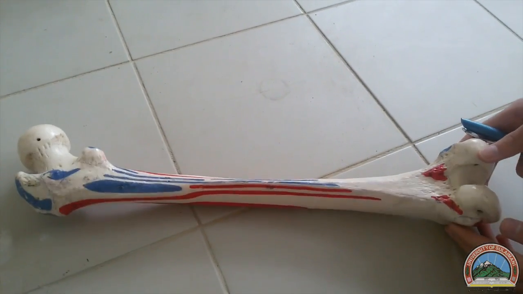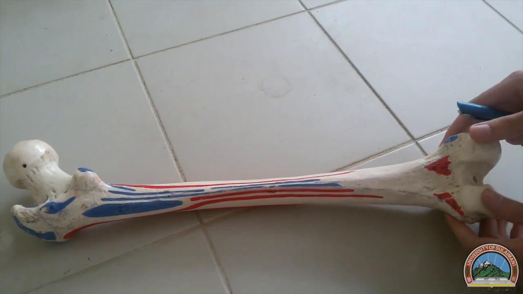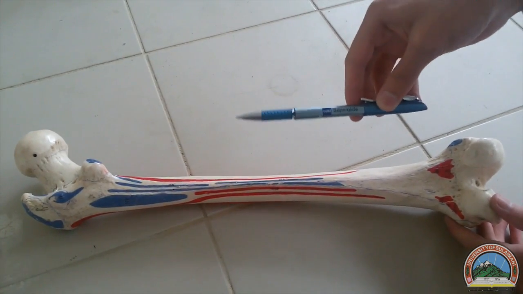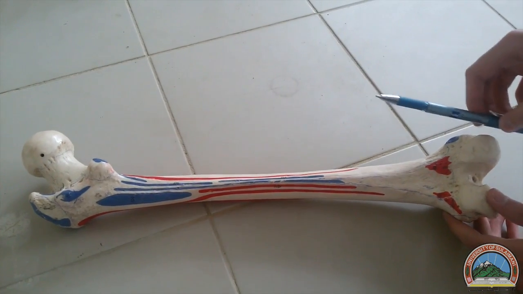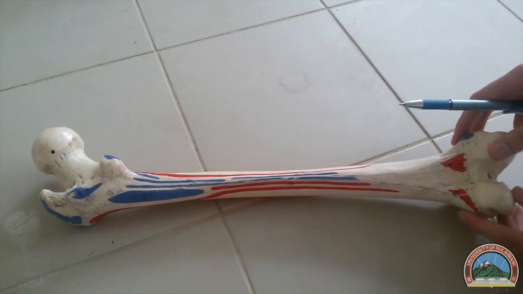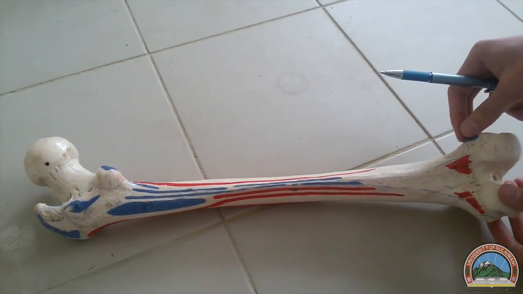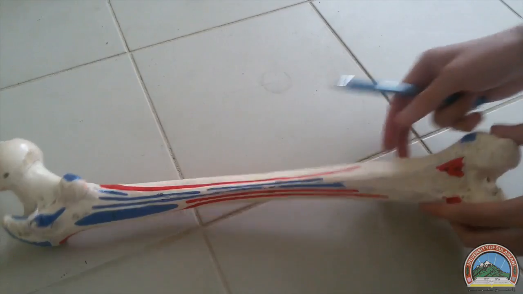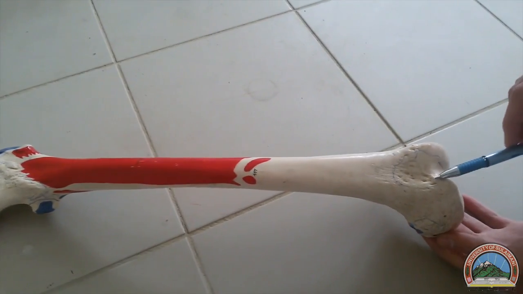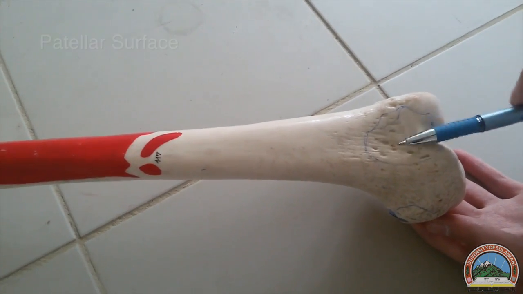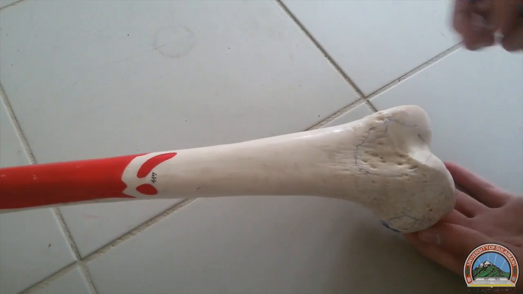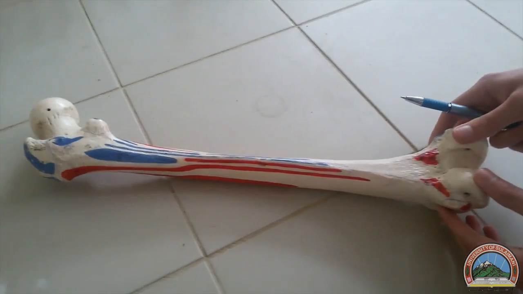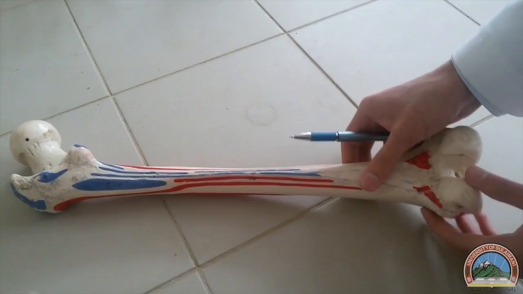It is always important to identify the medial and lateral by looking at the head. The one that is in line with the head is medial. The one further away is lateral. So medial condyle, lateral condyle, medial epicondyle, and lateral epicondyle. As we said, this is the patellar surface. That should be all about the parts and surfaces, and now moving to the attachments of the femur.